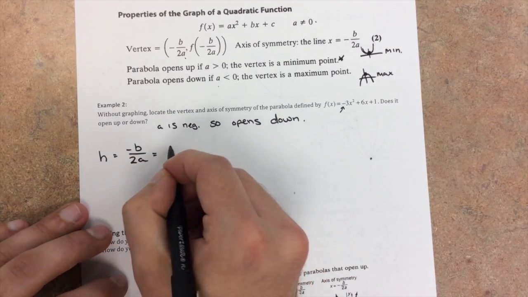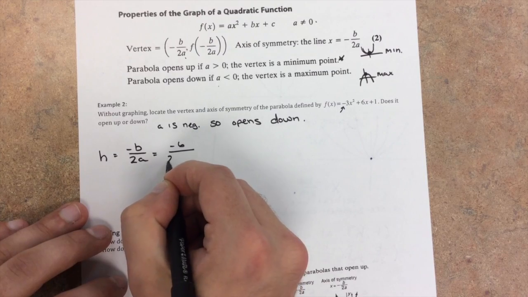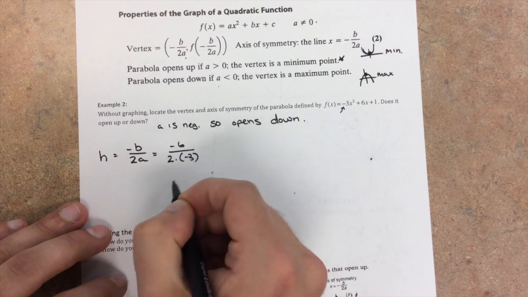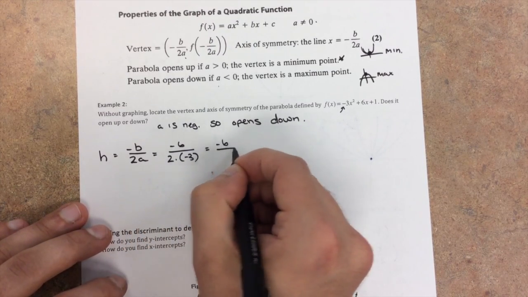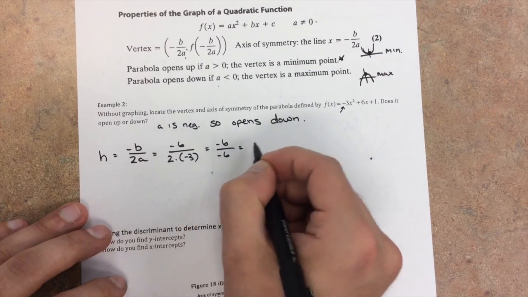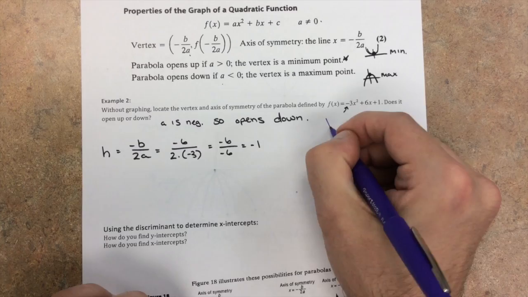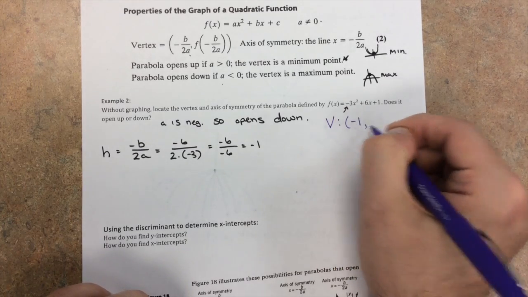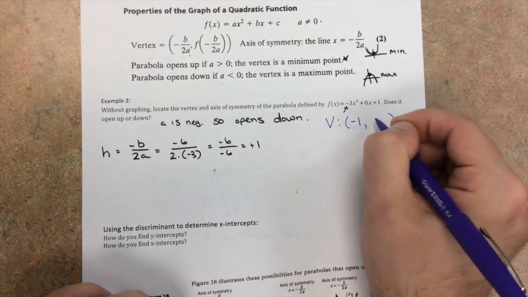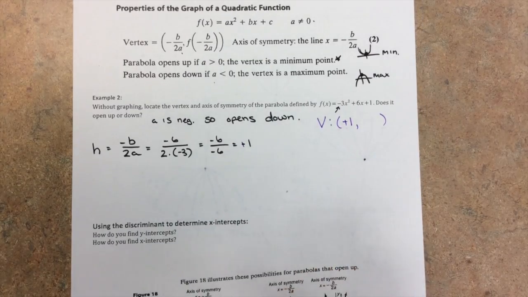So negative b, negative 6, over 2 times negative 3, which is negative 6 over negative 6, which is negative 1. So my vertex is at negative 1, comma, sorry, that should be positive 1, so positive 1.